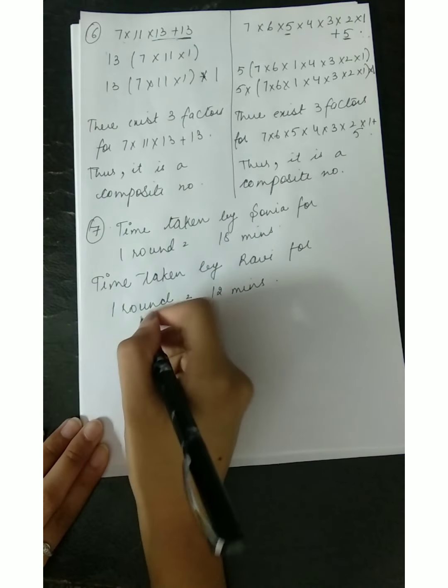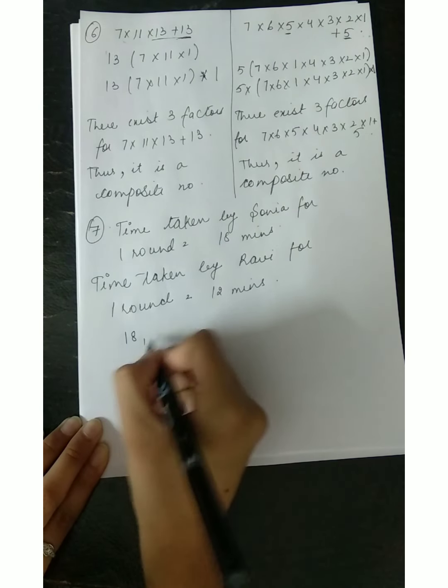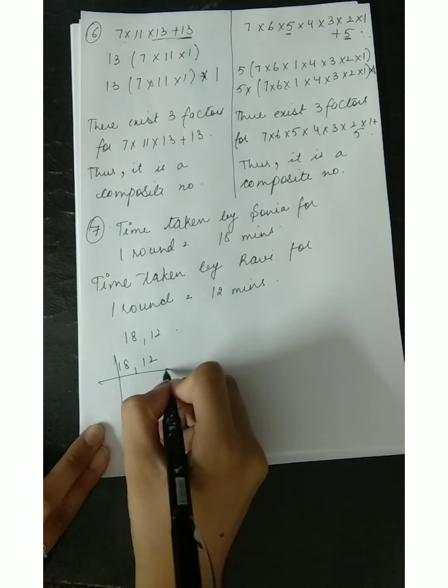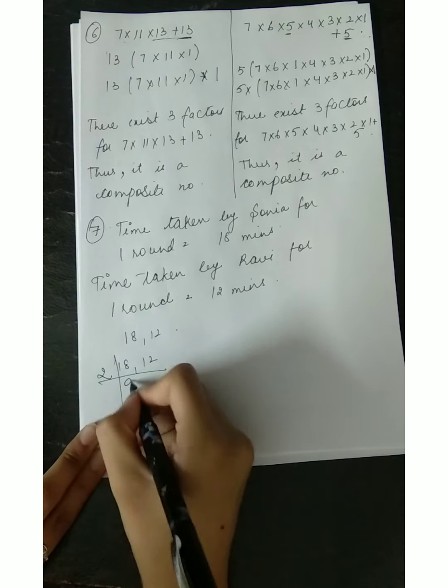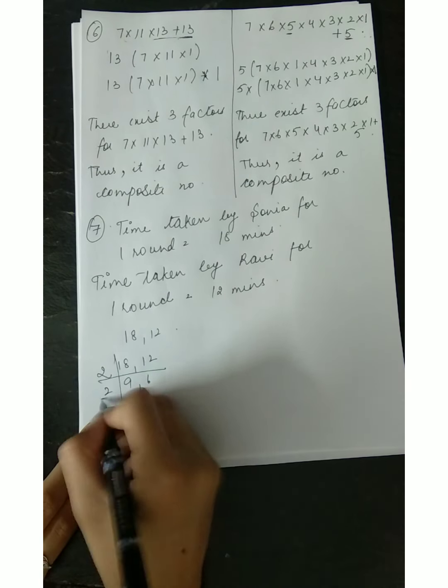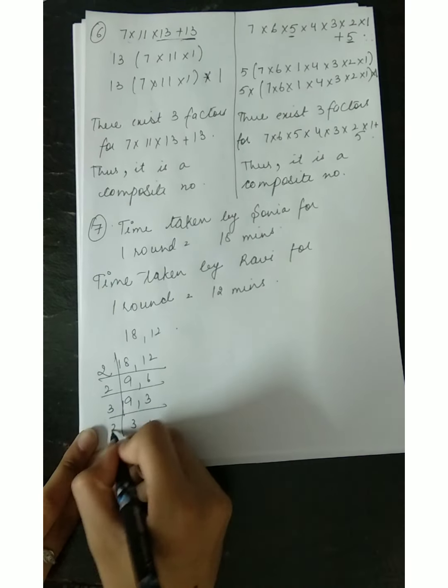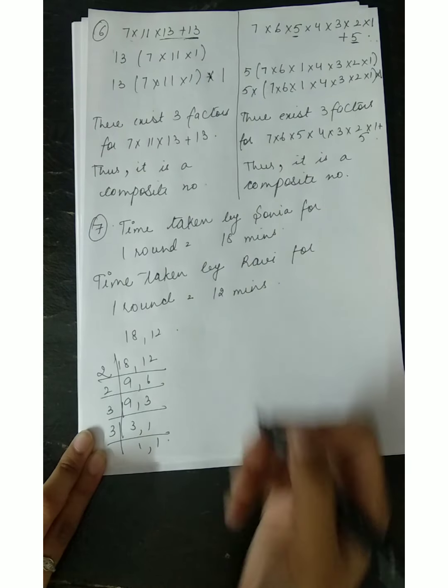So we have 18 and 12. So 18 and 12 will have 9 and 6, then 9 and 3, then 3, again 3.